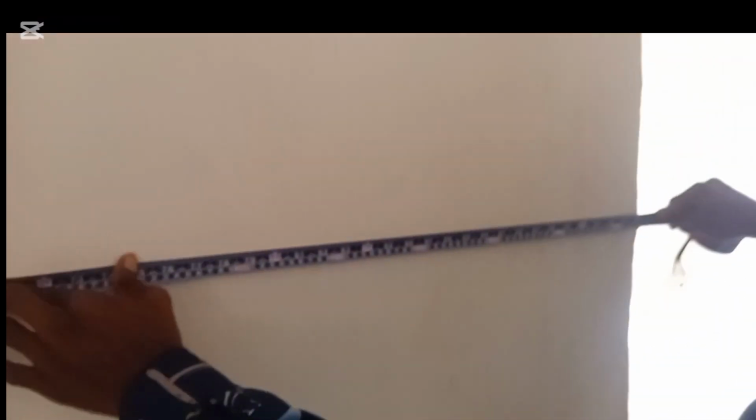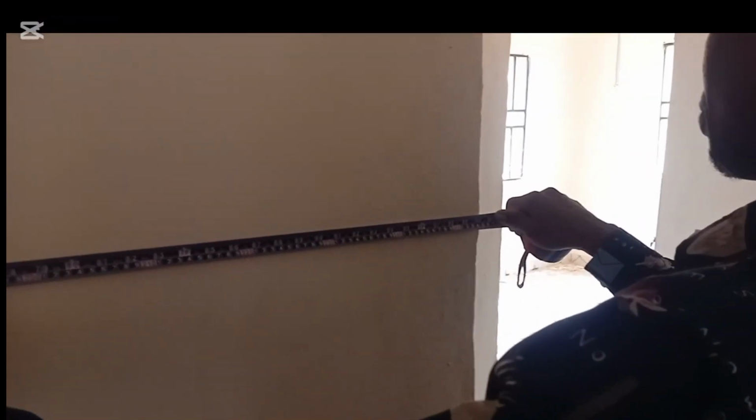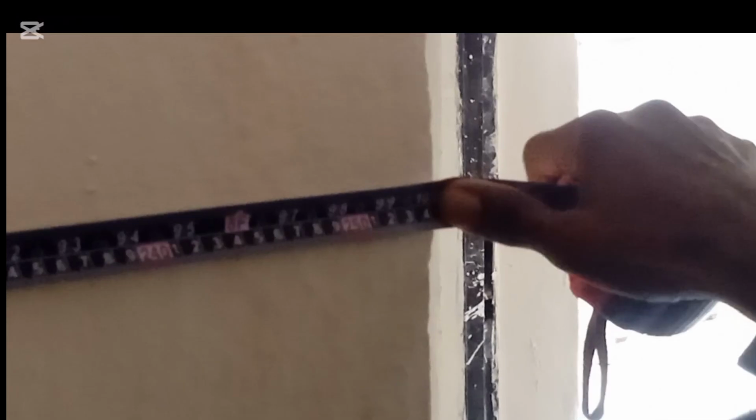So here you get 54.4 centimeters. That's what this is giving us. Now here we call it an empty opening. You call it your empty opening. Now you measure the width of it. The width of it is 89 centimeters. That is the width, 89 centimeters.